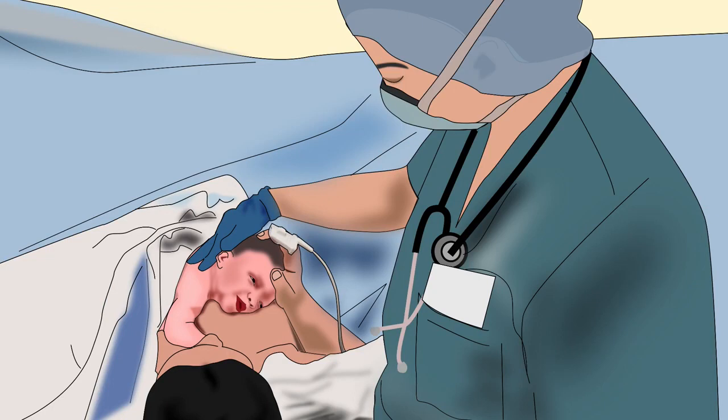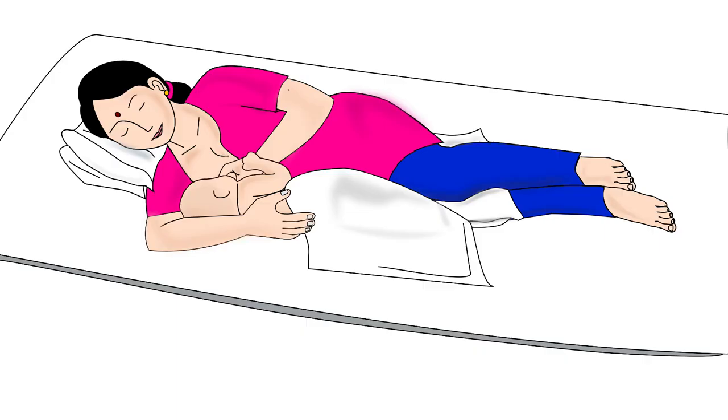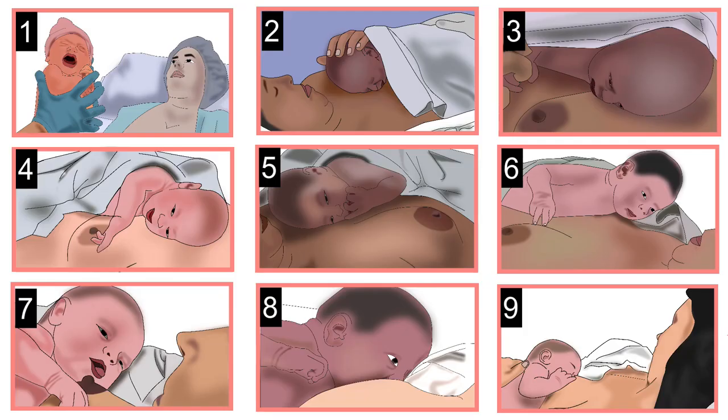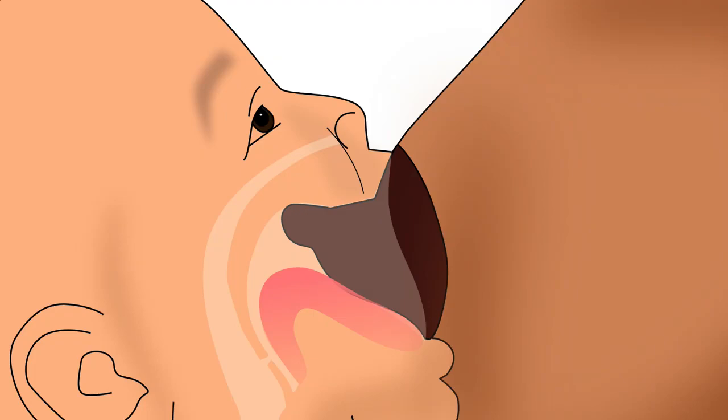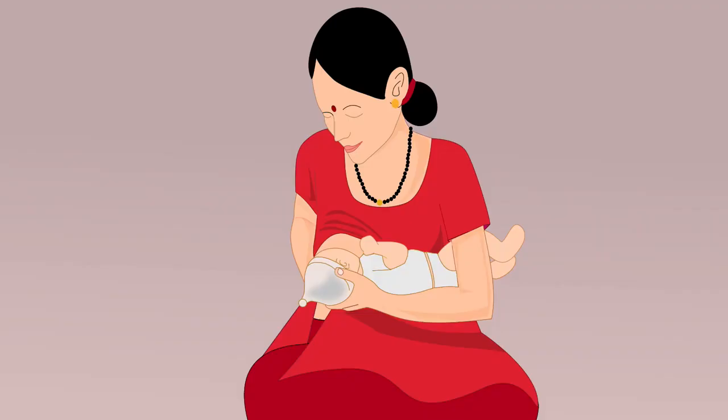In the first few days, only STS is ideal for successful breastfeeding. It will activate the baby's instinctive feeding behaviors. This will help the baby to quickly learn how to latch correctly. Later, the baby will be able to consistently latch deeply even without STS.